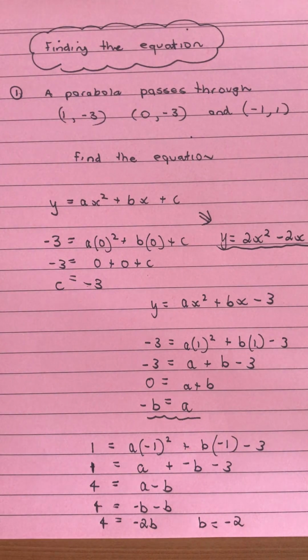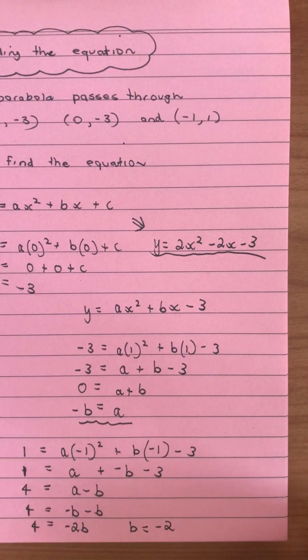I could also have put those 3 coordinates into my calculator and found the equation for that. So I will do another video of how to do a quadratic regression on your calculator.